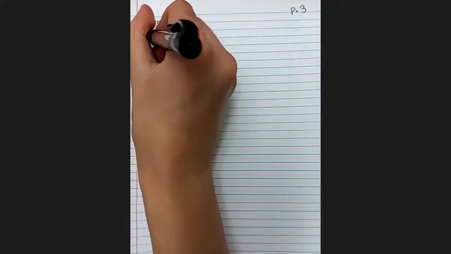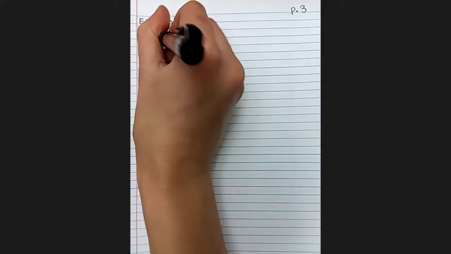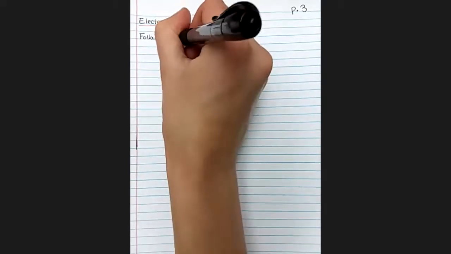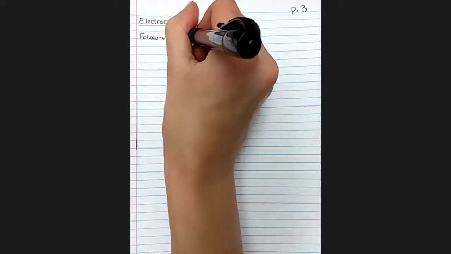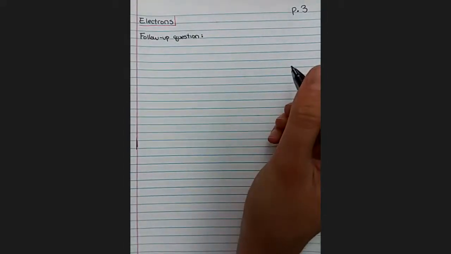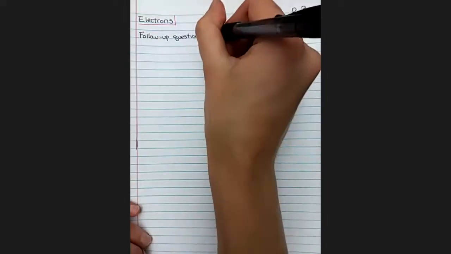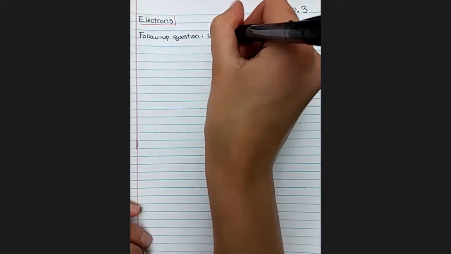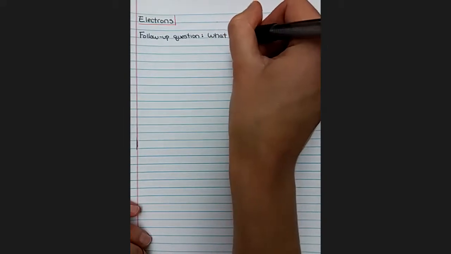So when we last talked, we had just discovered atoms existed. Small indivisible particles that were different depending on the element. So the natural follow-up question, once we know what matter is made of, is then to say, if matter is made of atoms, what are atoms made of?